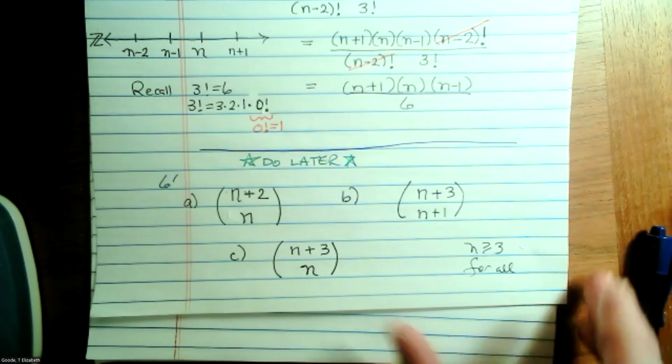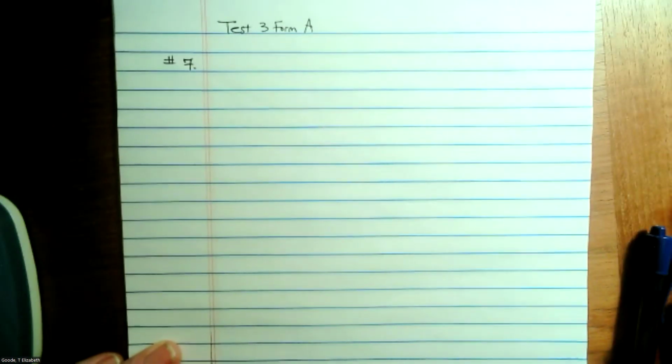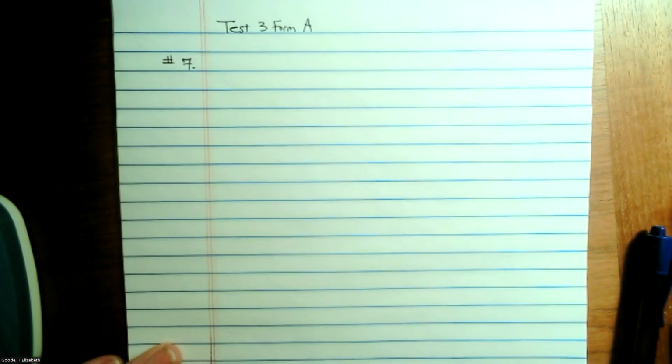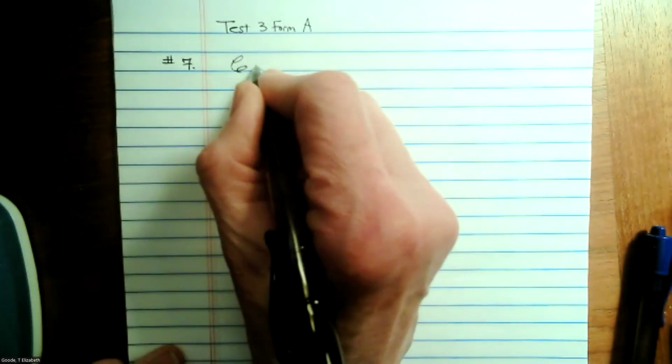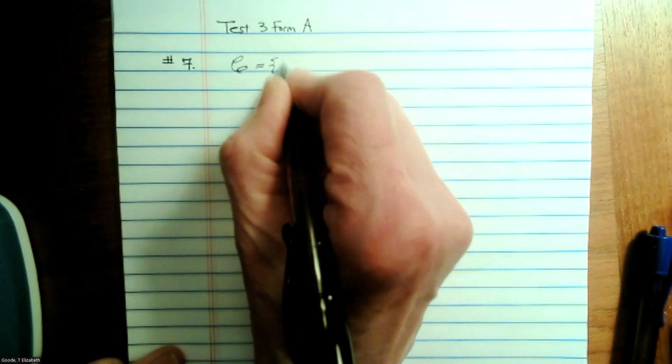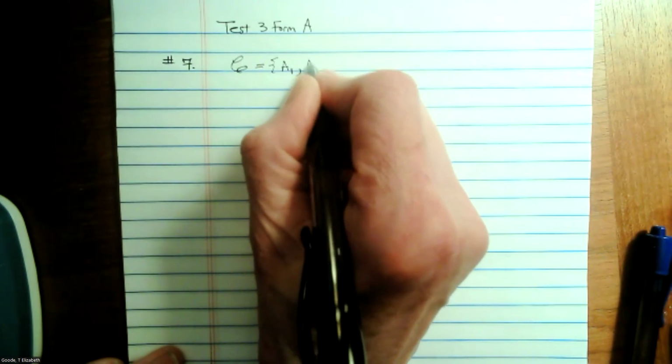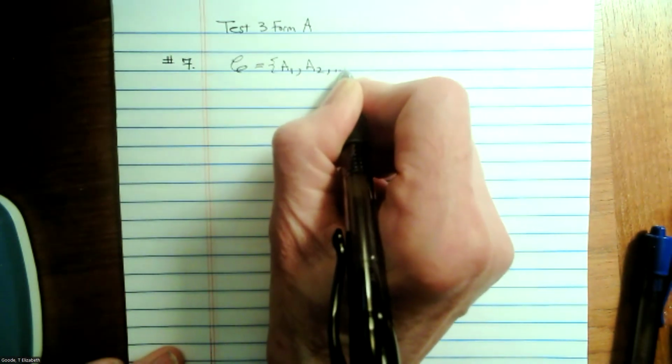So the next number 7. Okay. So C equals, and for the definition, you have to make a choice about where to start the indexing.